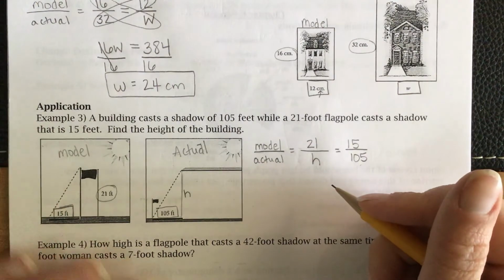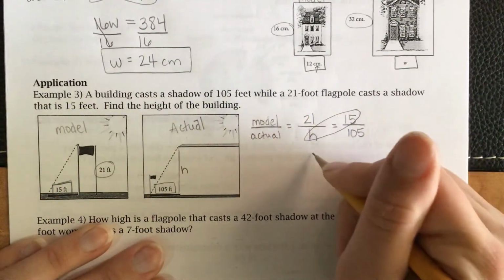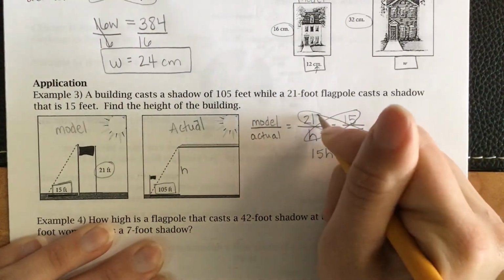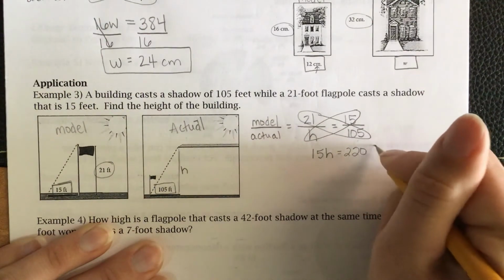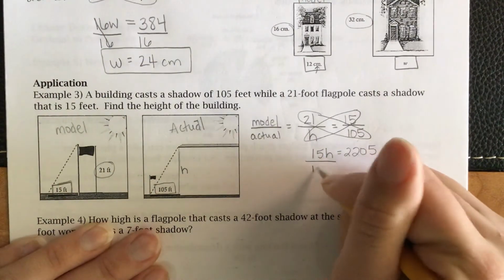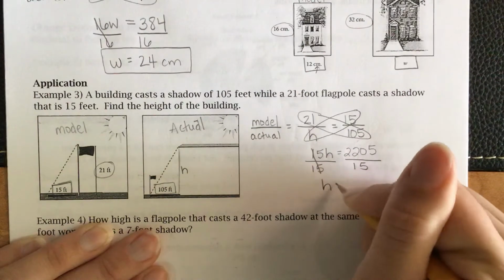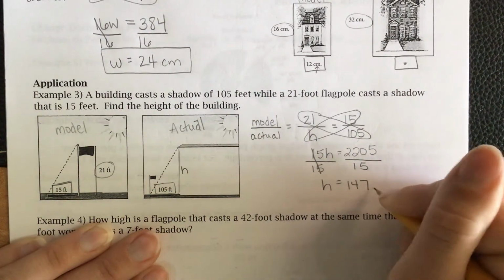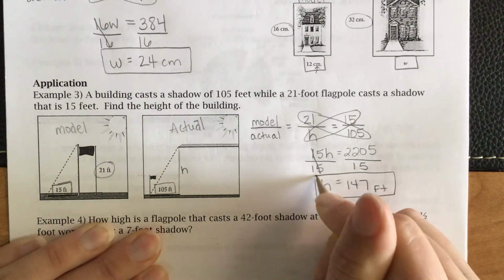I'm now going to cross product. When I cross product, I do 15 times H to get 15H, and 21 times 105 to get 2,205. I want to get H by itself, so I divide by 15 on both sides. And when I do, I get H equals 147, which is feet, and that's the height of the building.